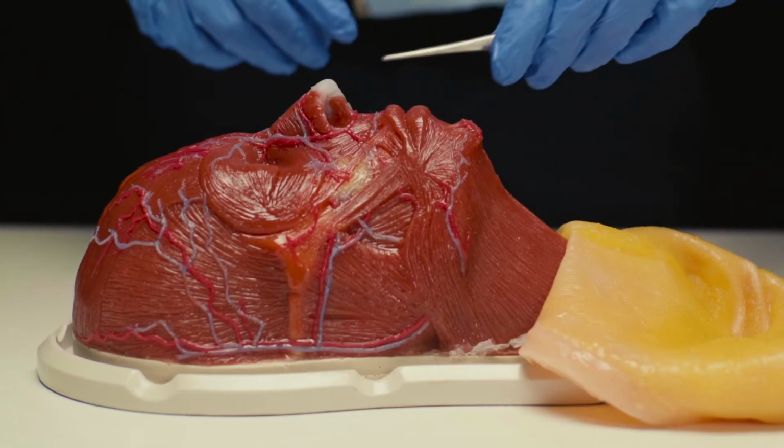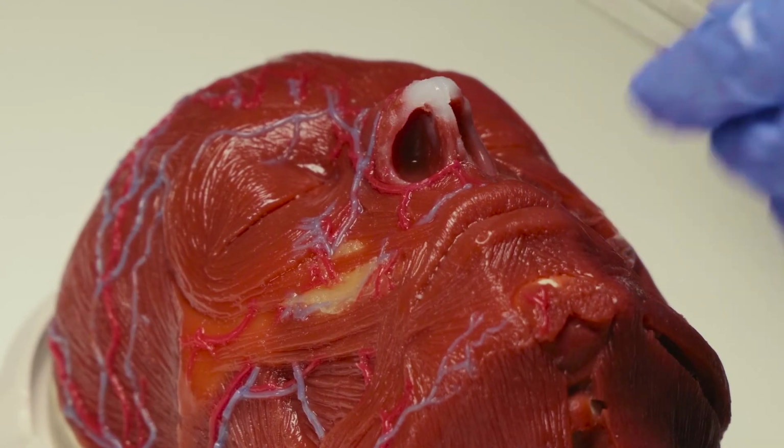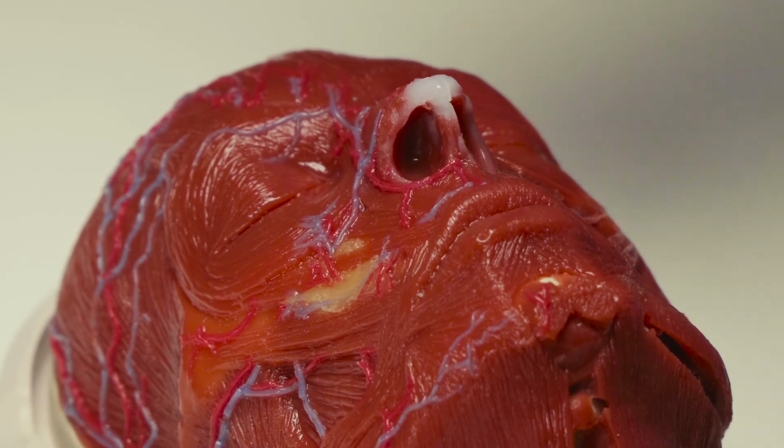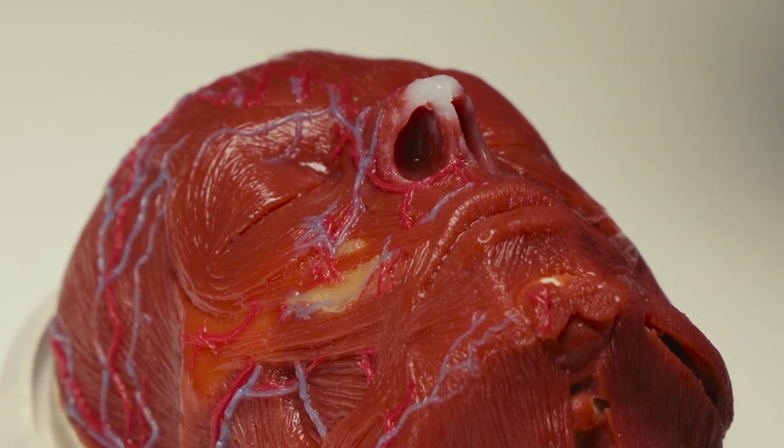As a conclusion, from the surface to the bone, the iFace simulator imitates every layer in a real human face.